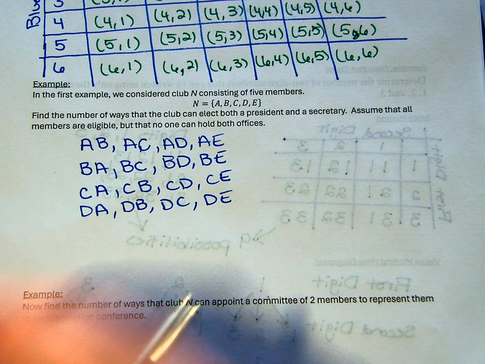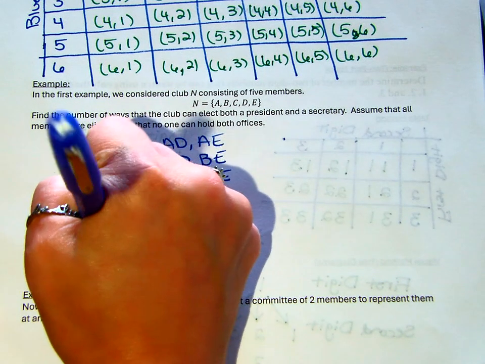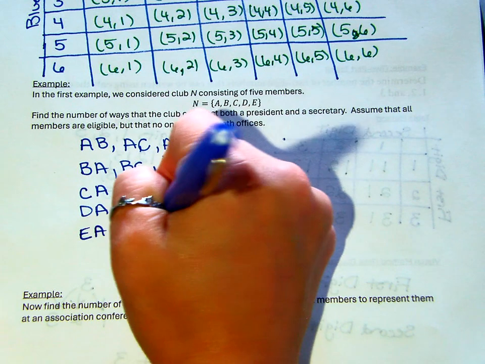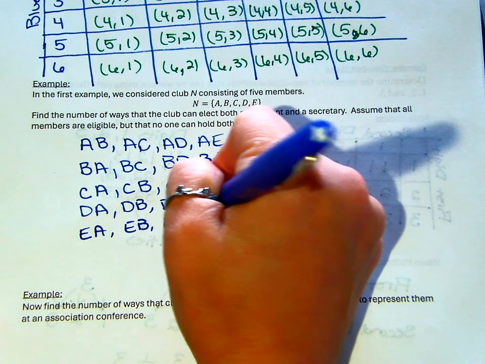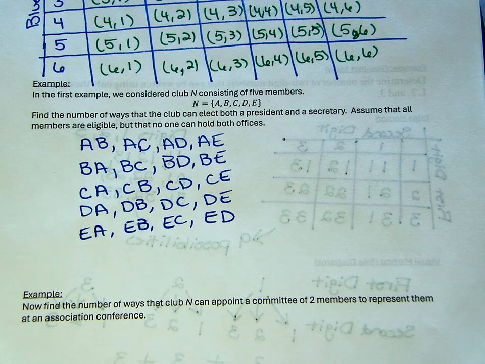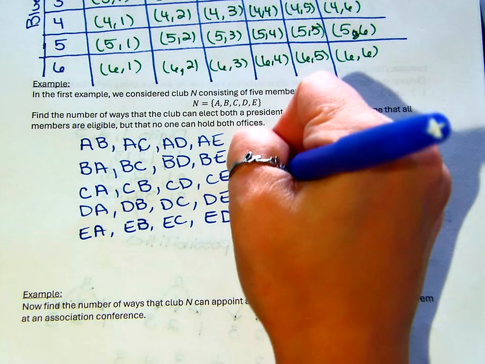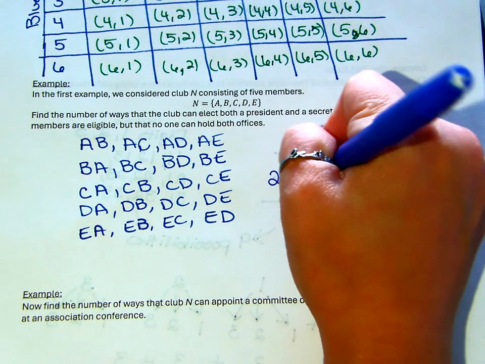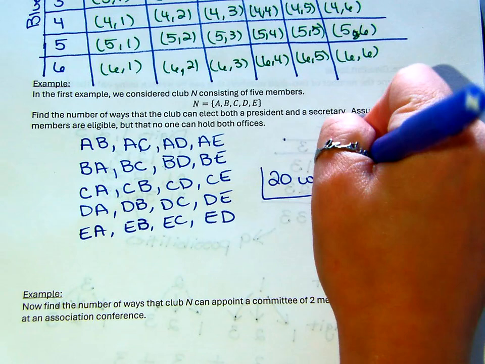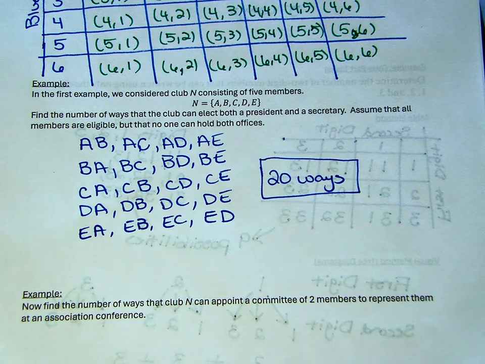E could go with A, E could go with B, E could go with C, and E could go with D, but E can't go with E. I have 5 rows with 4 in each. So that gives me 20 possible ways of selecting both a president and a secretary from the group when everybody's eligible and no one can hold both offices.